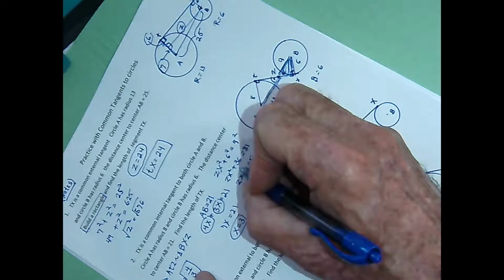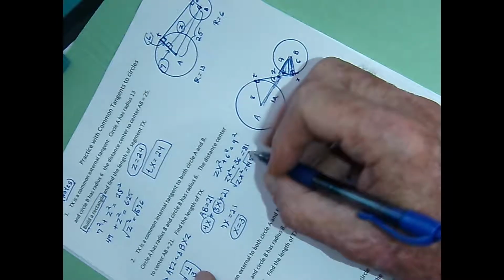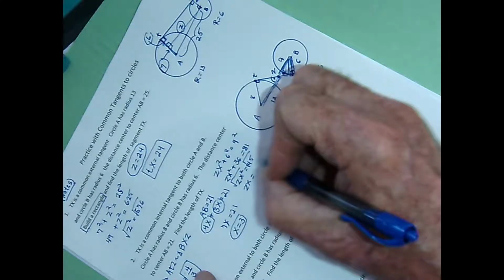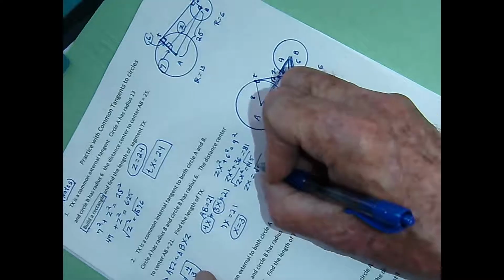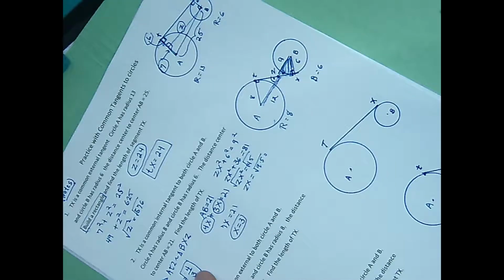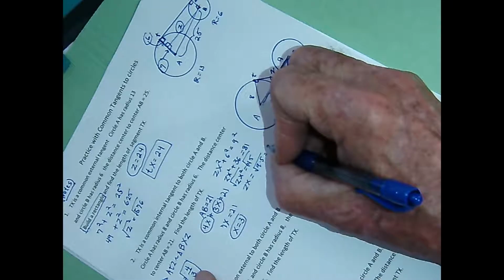Taking the square root of both sides, the square root of ZX squared is just going to be ZX. What about the square root of 45? You know any perfect squares going into 45? Yeah, it is 9 times 5. I know the square root of 9, so we'll call that 3 times the square root of 5.